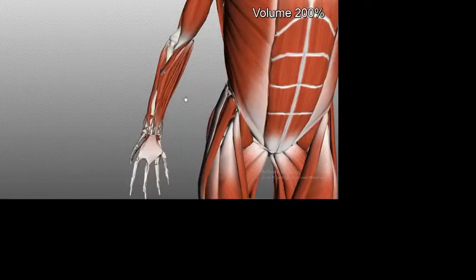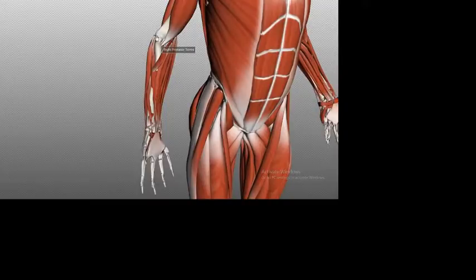The muscles of the posterior compartment do the opposite to the anterior compartment muscles. They extend the wrist and digits and they supinate the hands. And they have a common origin on the lateral epicondyle of the humerus. So overuse of the posterior compartment, the extensors of the forearm, you get lateral epicondylitis, which is also known as tennis elbow.